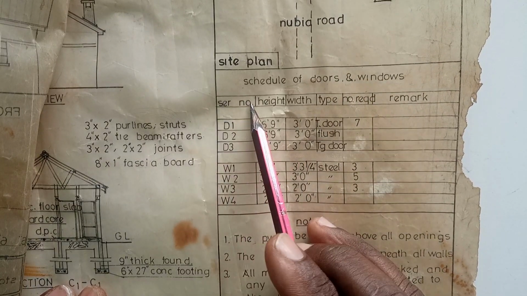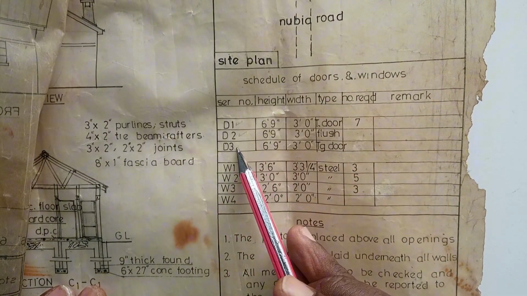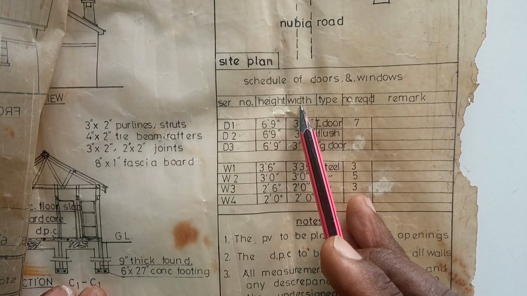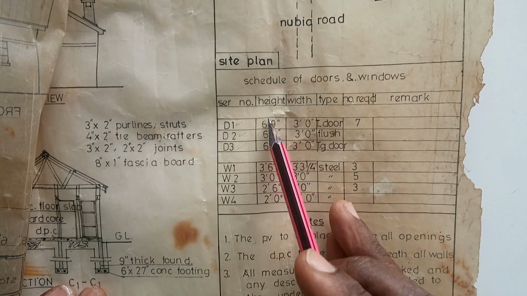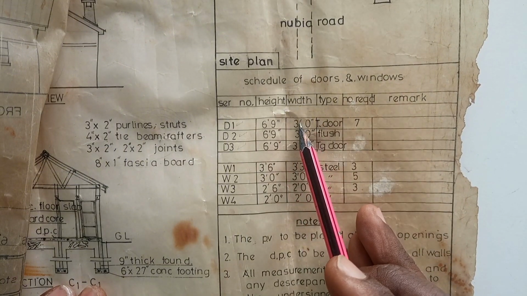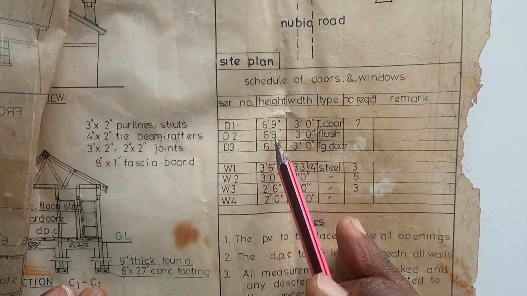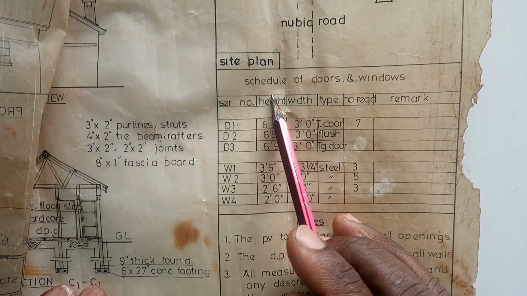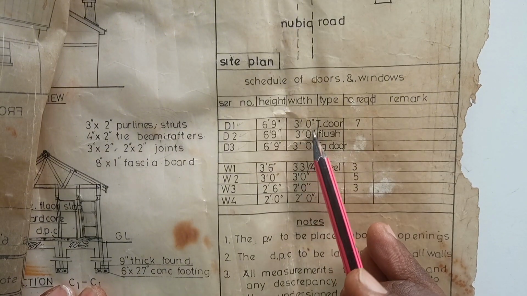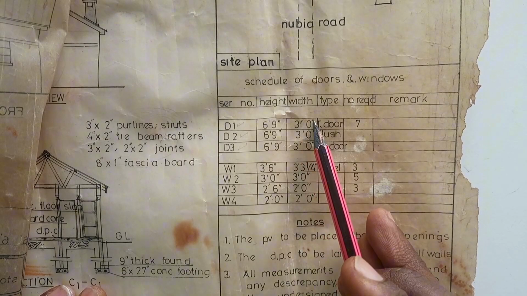Serial number 1, we have door 1, door 2, door 3. Now the height is 6 feet 9 inches, and the width is 3 feet 0 inches. Door number 2 is 6 feet 9 inches in height, and the width is 3 feet 0 inches. See, when there is one mark like that, those are feet. When there are two marks like that, those are inches.